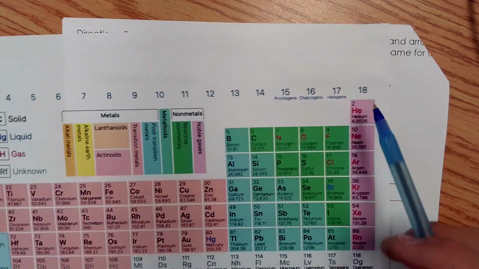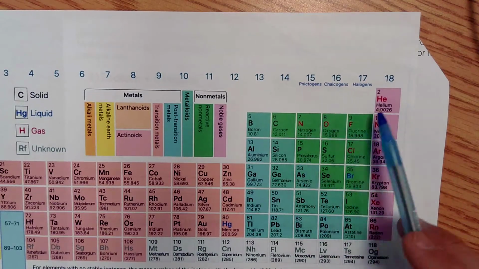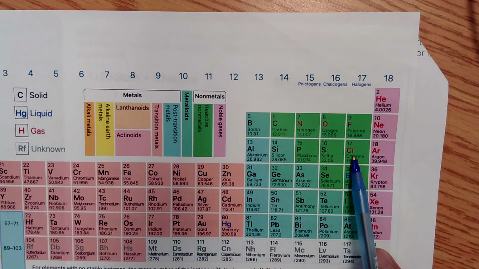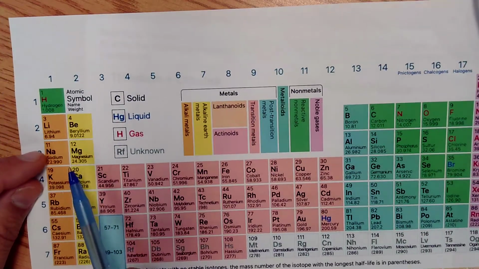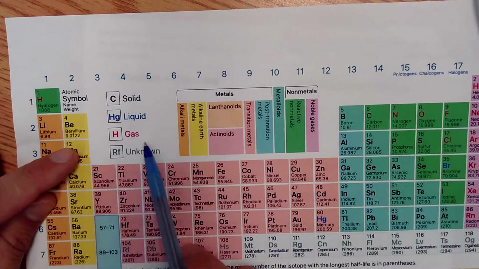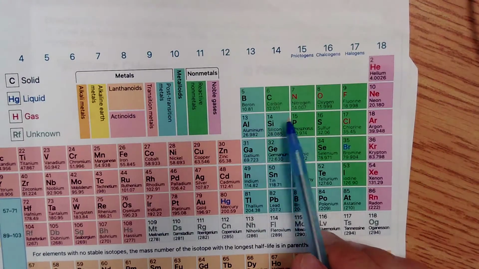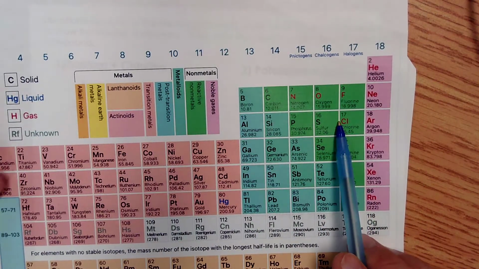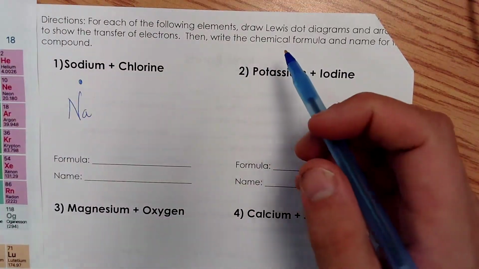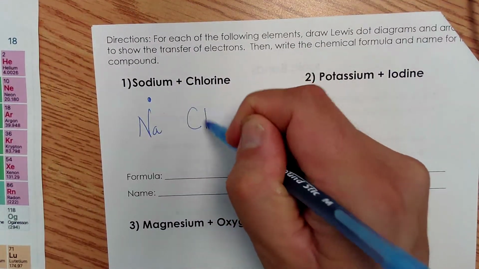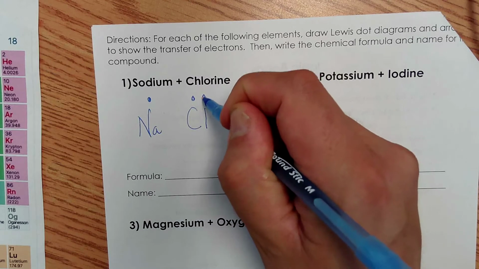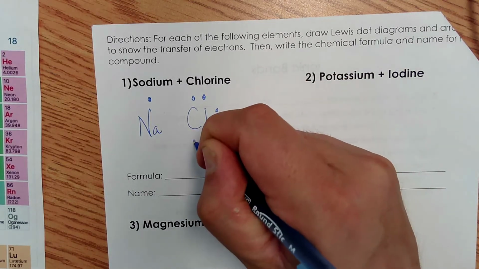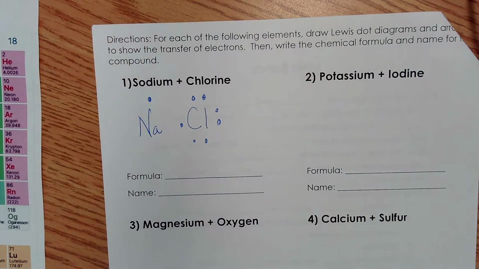So remember, each period, that's the horizontal row, 1, 2, 3. This is a third period for chlorine. All you do is count how many groups over it is. 1, 2, there isn't anything here. 3, 4, 5, 6, 7. So it's in the 7th, and that means that it's going to have 7 valence electrons, okay? So that's how we can get a lot of information just from looking at our periodic table, okay? So here's my Lewis dot diagram for chlorine.